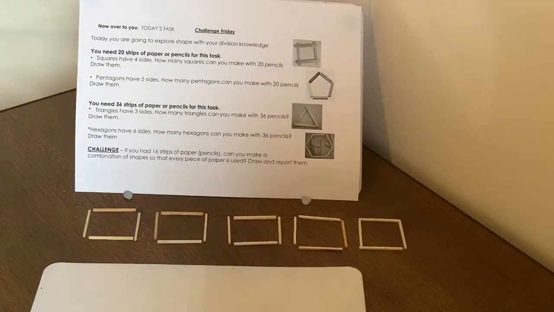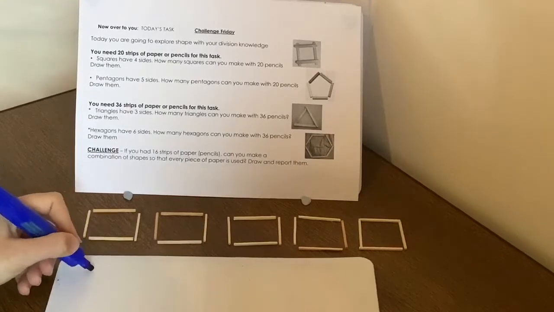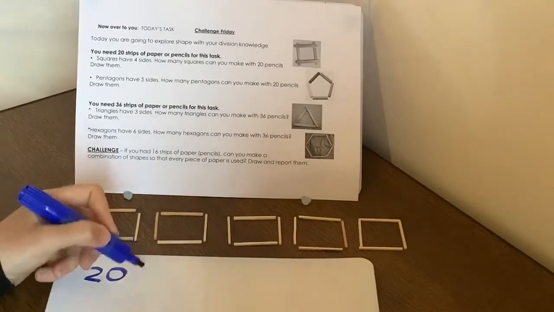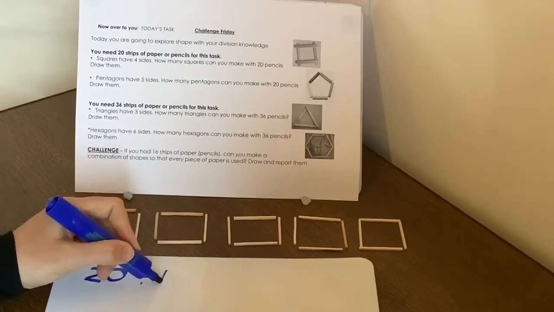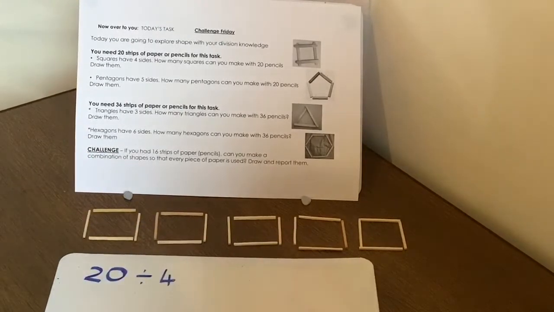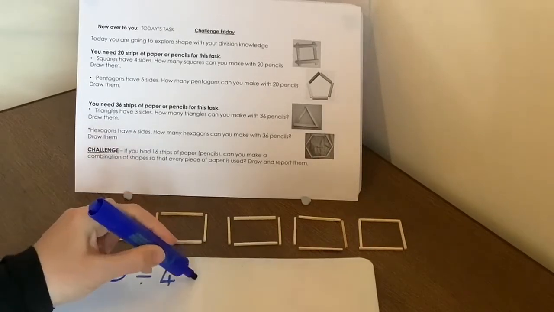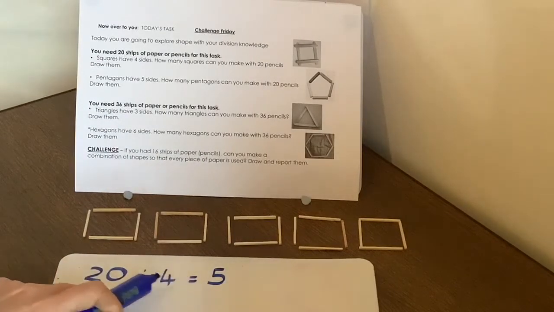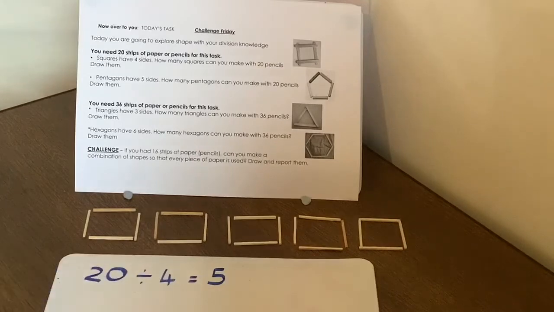I had 20 strips or little sticks and I made them into 4-sided shapes. So I got 5. Why did I get 5? Well, let's look at the maths. We have 20 to start with, didn't we? That was our total. And we put them into groups of 4. And we know that 20 divided by 4 equals 5. And I can check that back by doing the inverse of 5 multiplied by 4. 5 fours are 20. Let's try the pentagons.